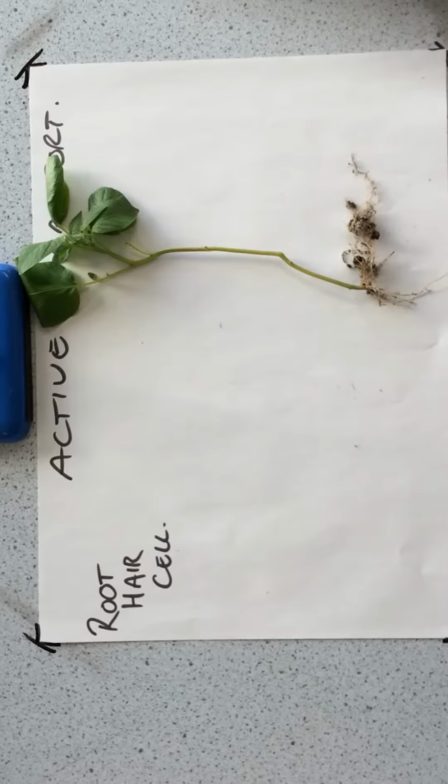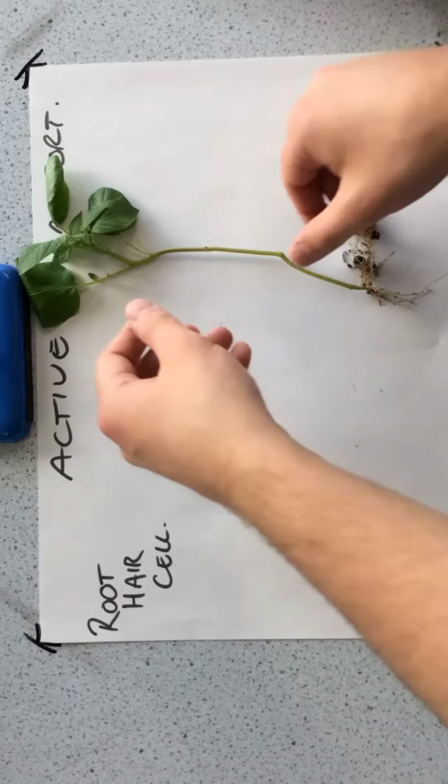Okay, welcome to our first video on transport in plants. We'll be looking at active transport. Now here we have an actual plant taken out of the ground. You can see its stem, you can see its roots, you can see its leaves. We're not looking at any transport from the roots to the leaves or from the leaves to the roots. We're only concentrating on the roots themselves, and in particular we're looking at the root hair cell.